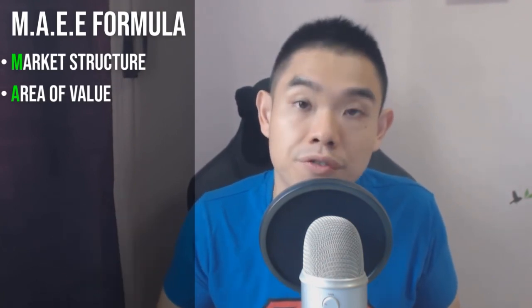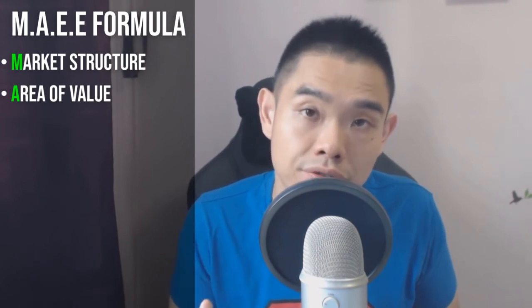Next, area of value. Is the market at an area of value? Is it at support? Is it at resistance? Is it bouncing off the upward trend line? Is it coming towards a respected moving average like the 50-day moving average? Stuff like that. This is the area of value.